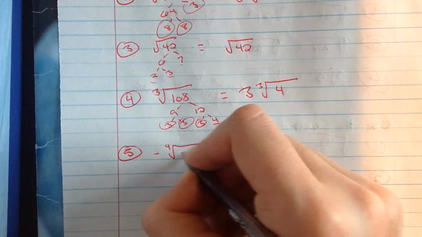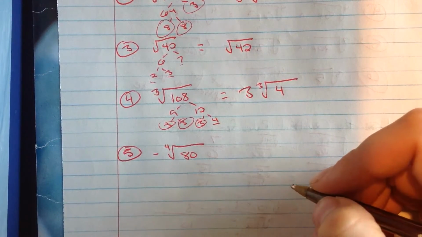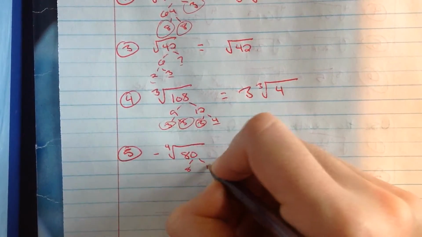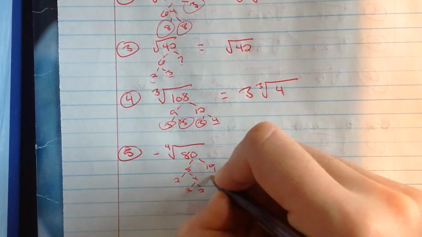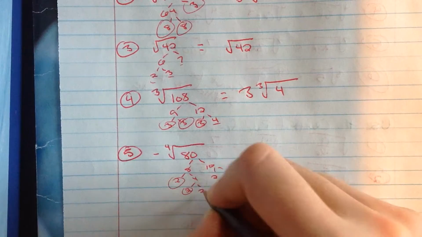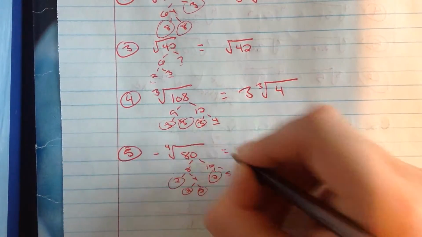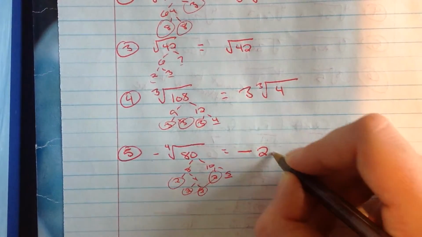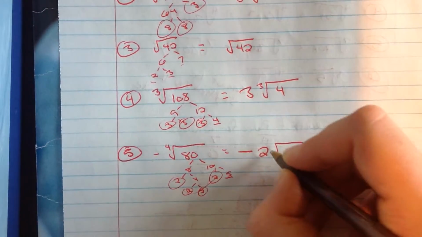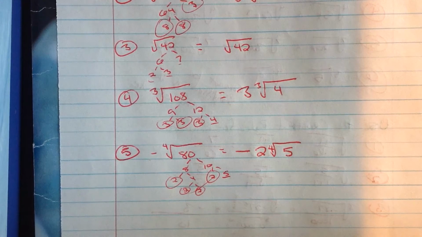Negative 4th root of 80. Well, that's 8 times 10, which is 2 times 4, which is 2 times 2, 2 times 5. I have 4 2s. So the negative's out front, 1 2 comes out. Nothing to pair the 5 with, so it stays under the 4th root.